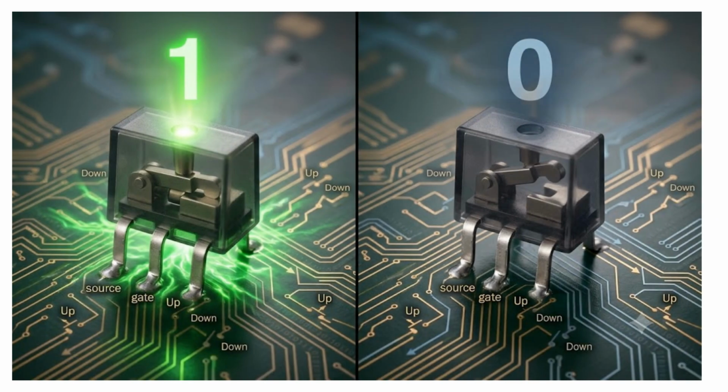At the heart of every computer is a tiny electronic switch called a transistor. Think of it like a light switch. When the transistor is on, electricity can flow through it. This on state is represented by the binary digit 1. When the transistor is off, electricity cannot flow. This off state is represented by the binary digit 0.